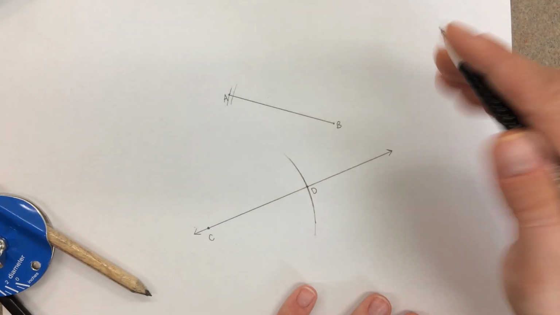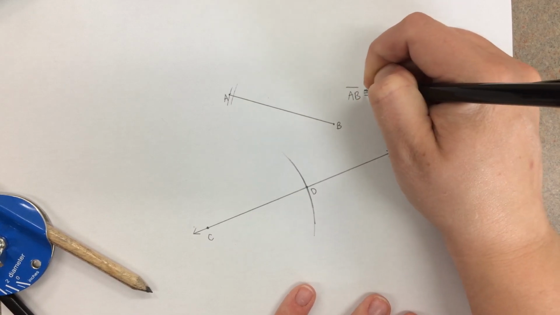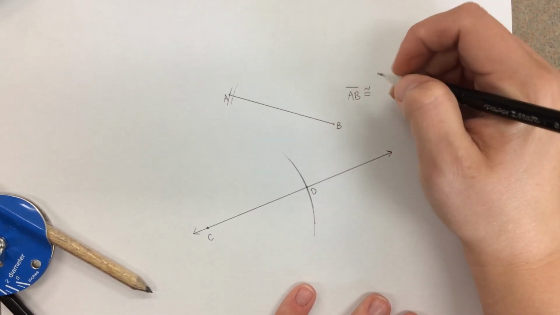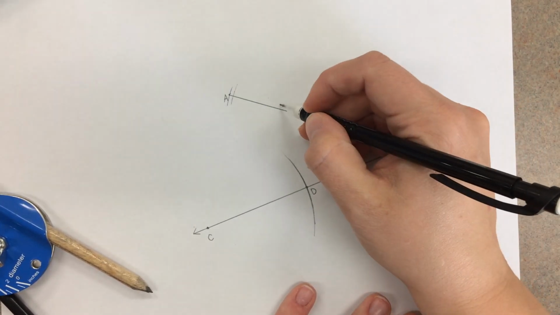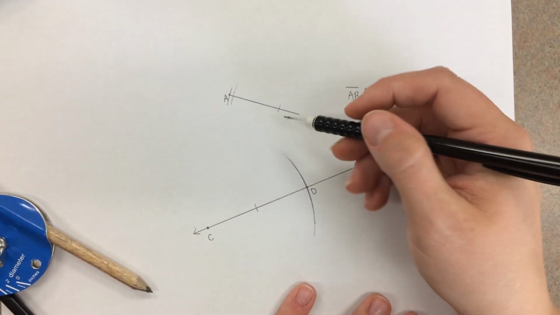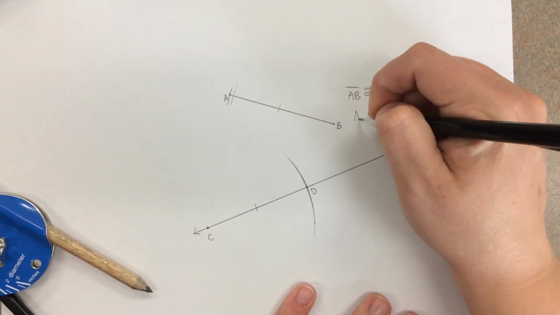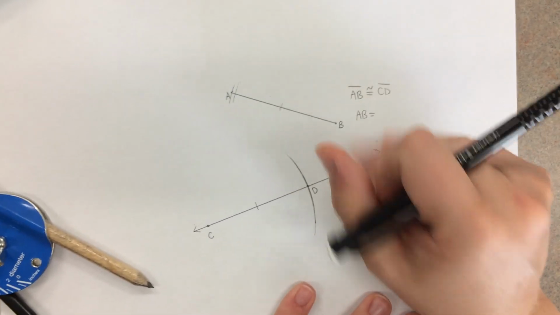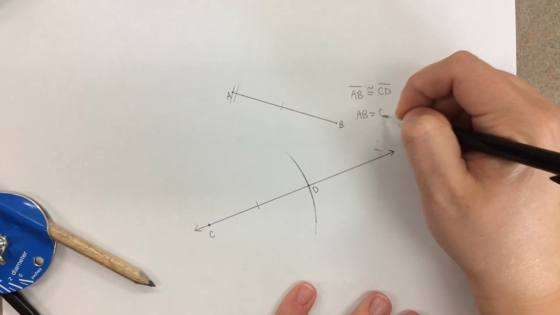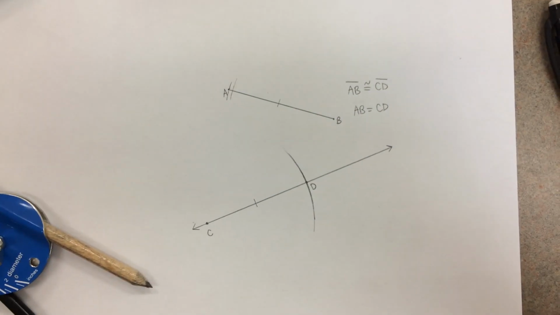So I want you to note a couple things that this means by construction. Line segment AB is congruent to line segment CD, which also tells us we can mark like this. Remember, the tally marks indicate that things are congruent or equal in measure. That also tells us that the length of line segment AB is equal to the length of line segment CD.